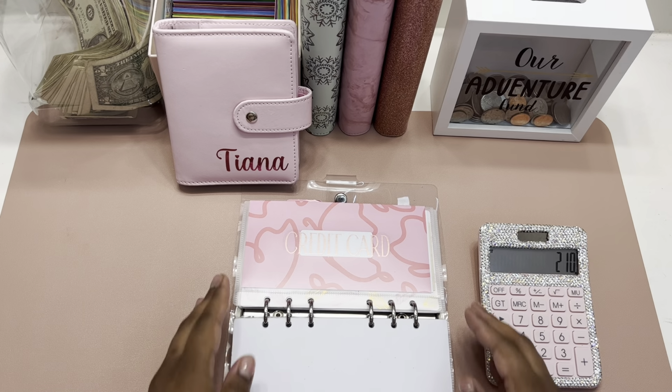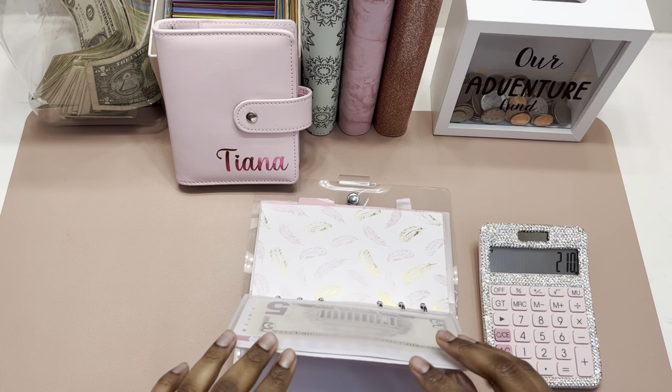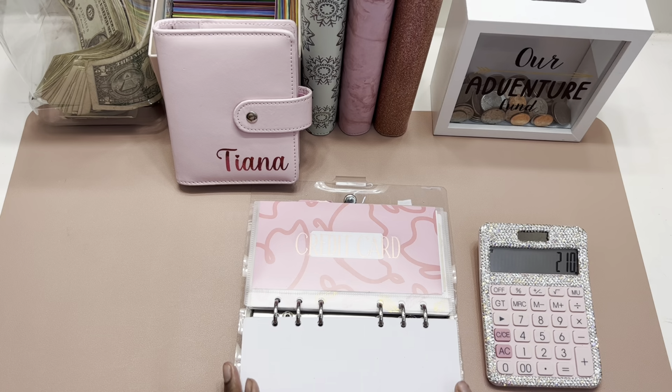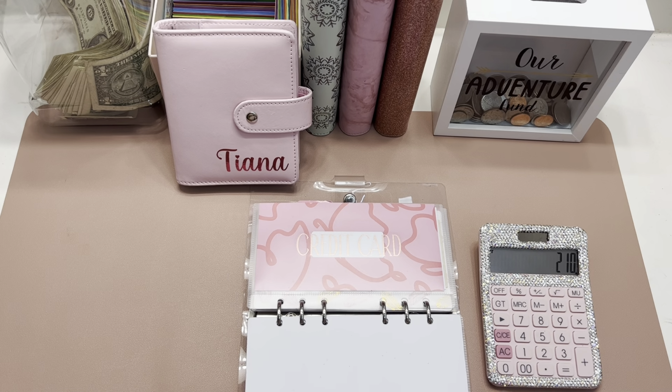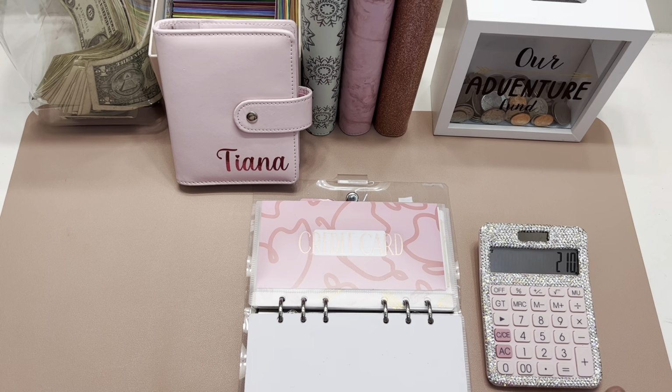Next is for my credit card. So I will be holding 2 credit cards in here, one for my Chase and one for my Capital One. My Chase balance is right now at about $800, so I'm working on paying that off, and then my Capital One is at about $150.